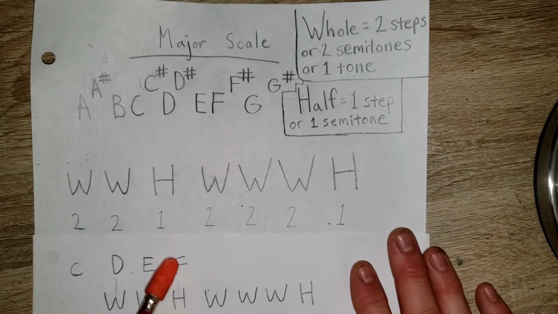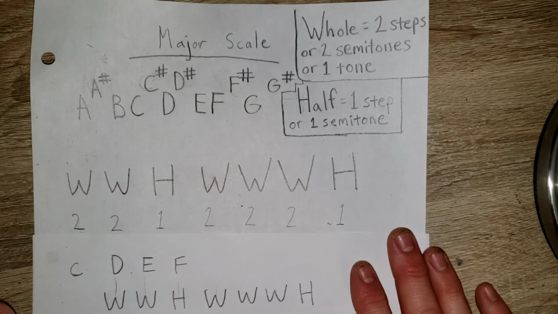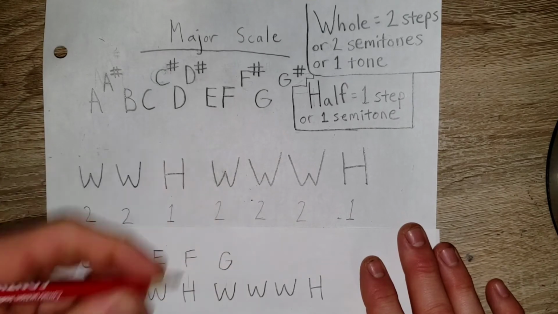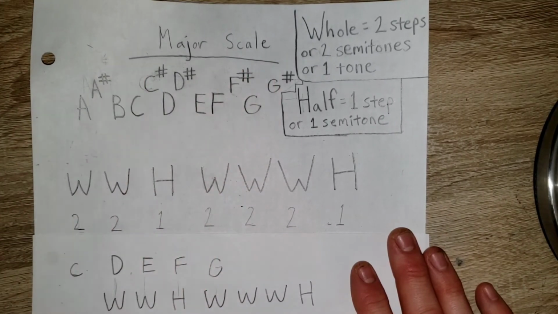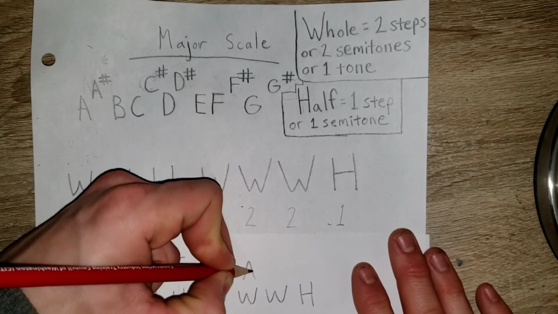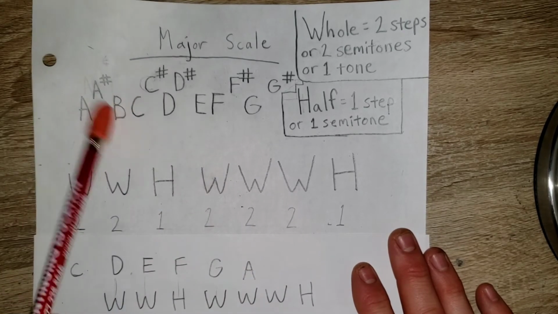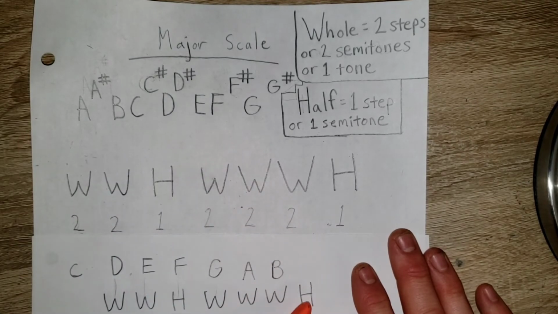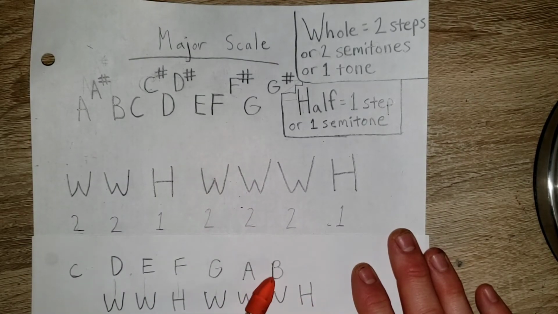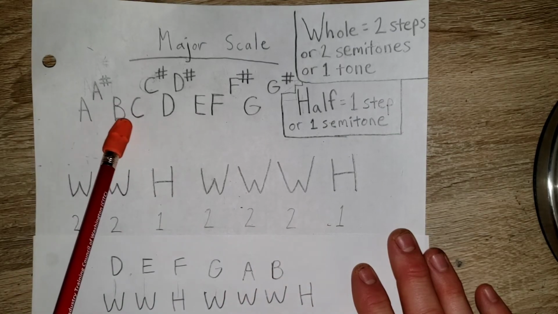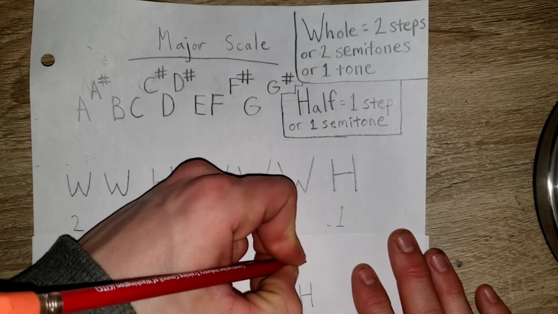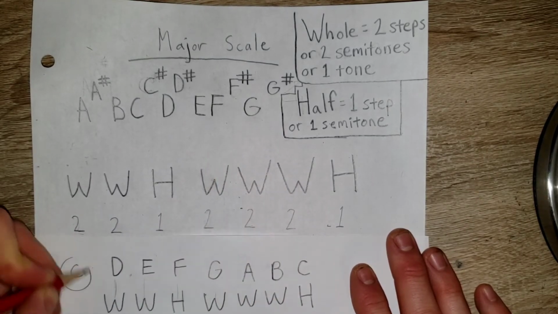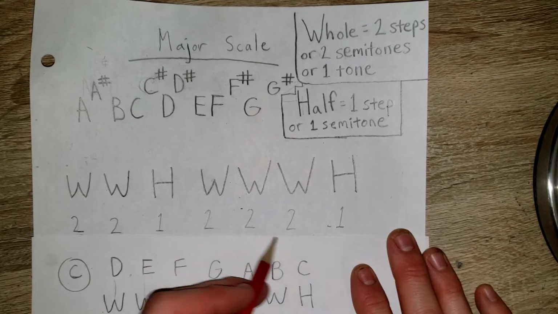So now we're on F. Whole step. 1, 2, G. We're at G. 1, 2, A. We're at A. 1, 2, B. And then again, now we're at the half. So we go 1 step. C. Okay. So we just started at C, and then we ended up on C again.